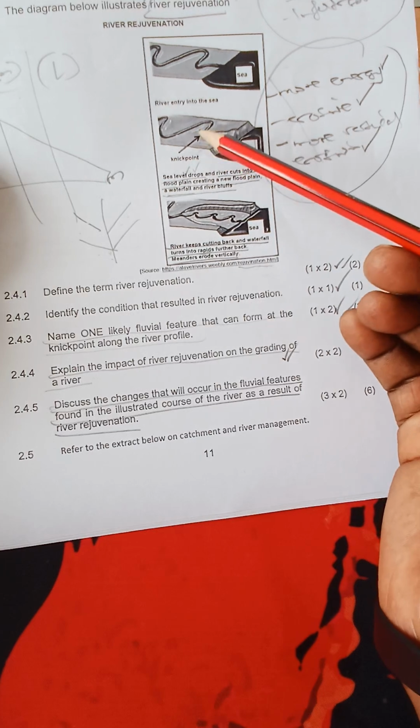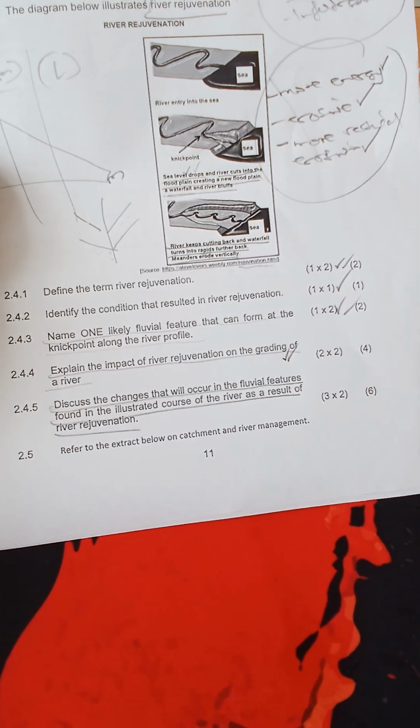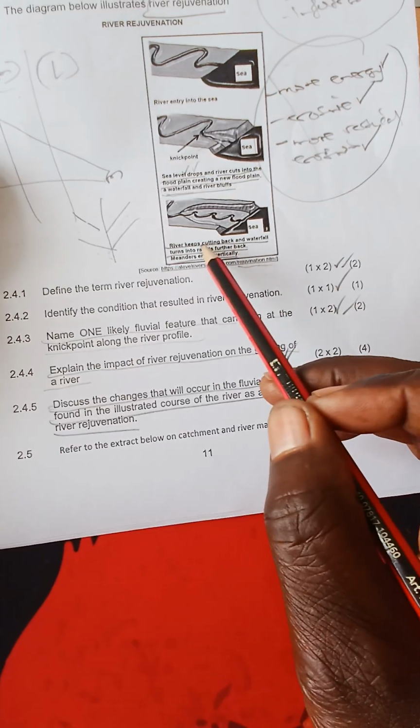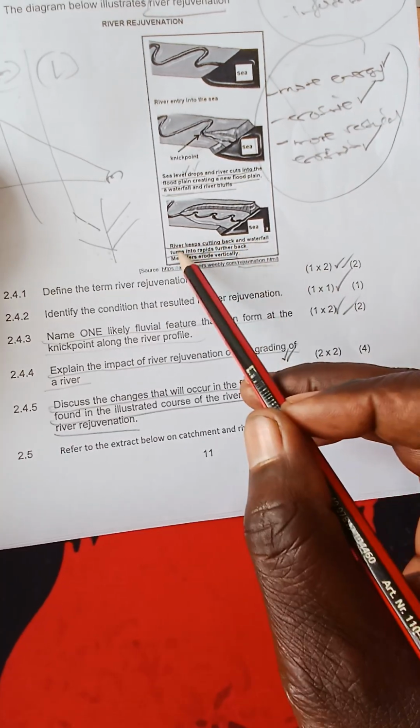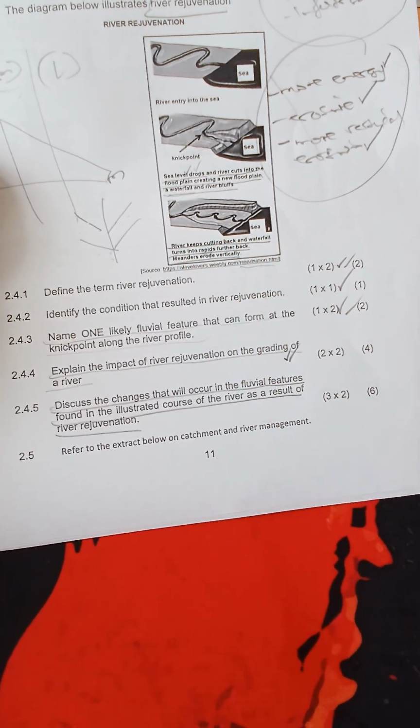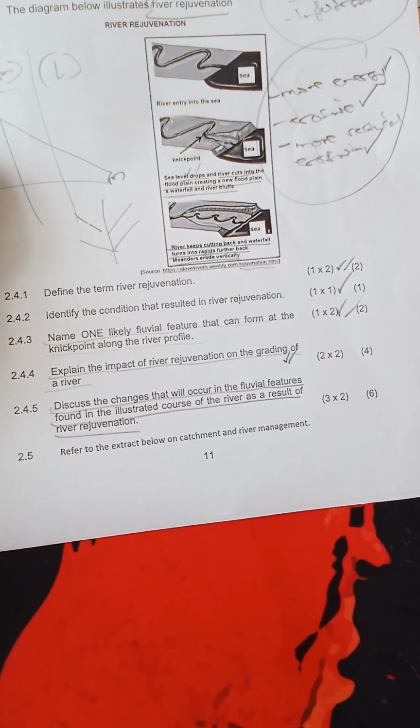A waterfall can form at the nick point due to the lowering along the course of the river. That's why we have got a drop in sea level. We have got a waterfall. You can also say the waterfall turns into rapids. It's written here, the river keeps cutting back, the waterfall turns into rapids. That's what is happening further back because of backward headward erosion.